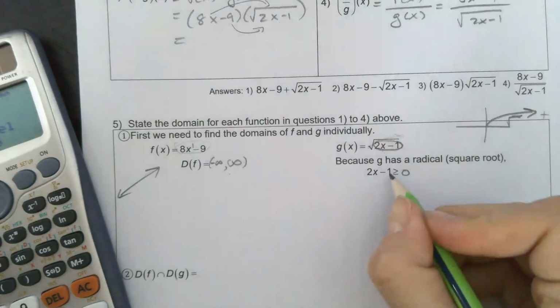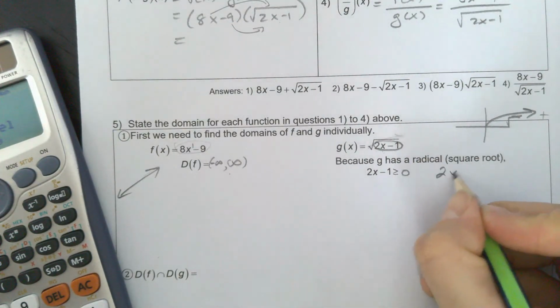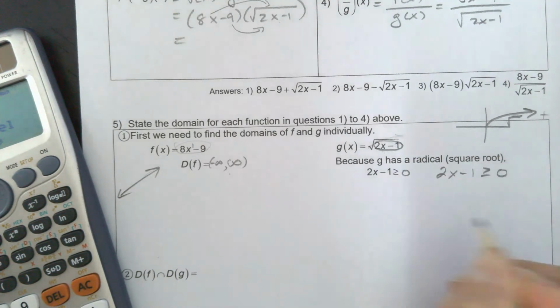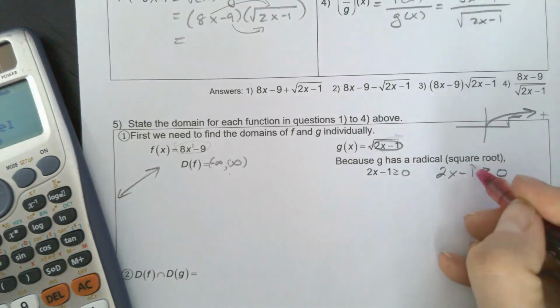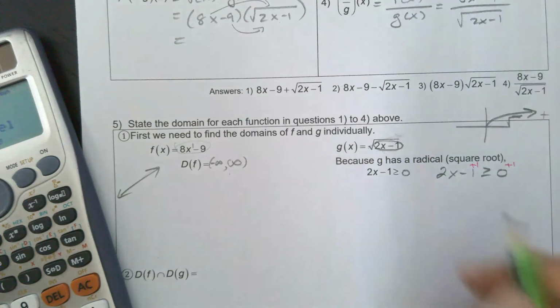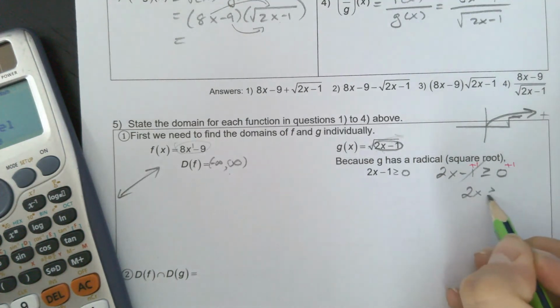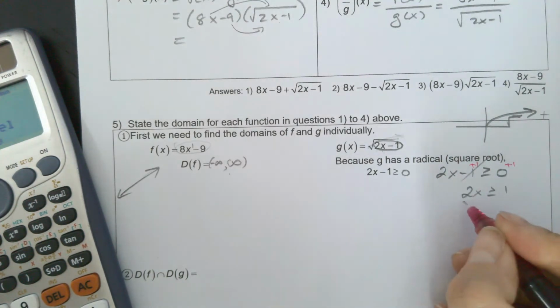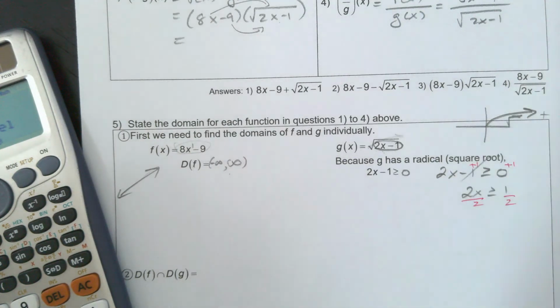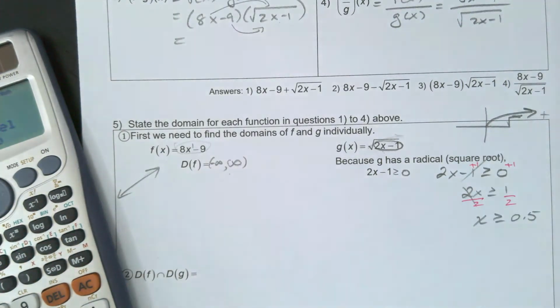So now we solve for x. So 2x minus 1 has to be bigger than or equal to 0. Add 1 to both sides. So that's 2x is bigger than or equal to 1. To get x by itself, divide by 2, divide by 2. So x has to be bigger than or equal to, and I'm going to write it as a decimal, a half. So x has to be bigger than or equal to a half.